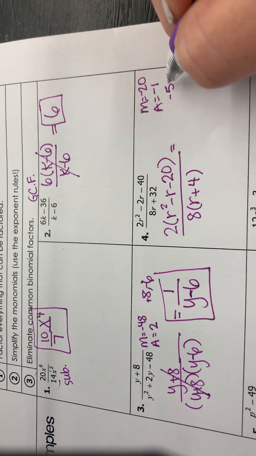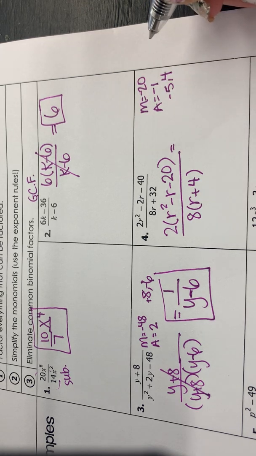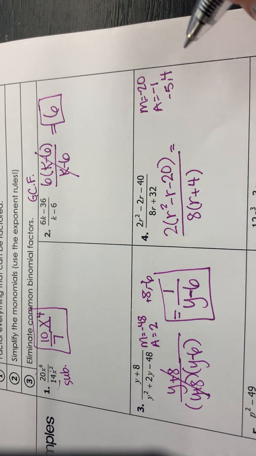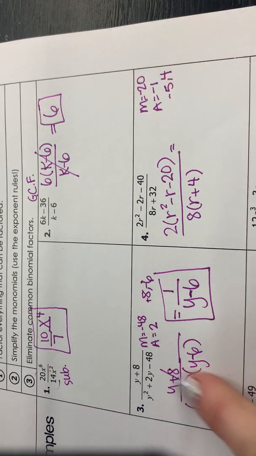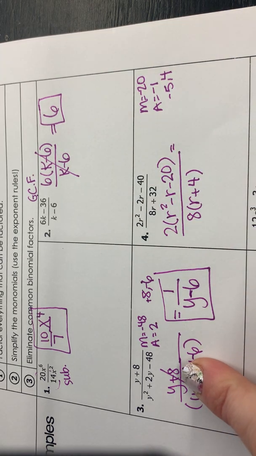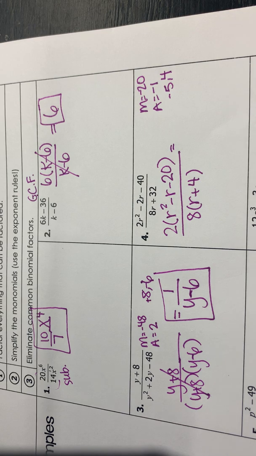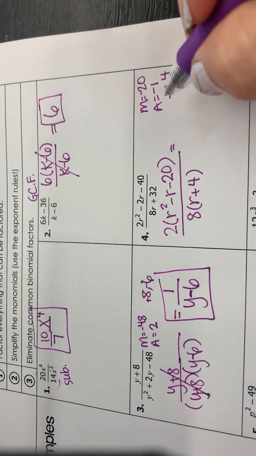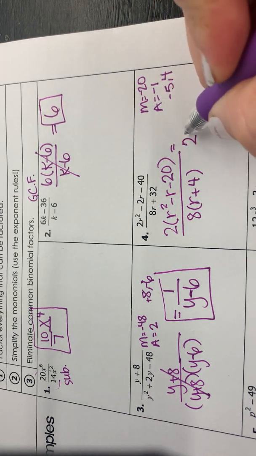That would be negative 5 and a positive 4. And one thing I want to tell you guys, if you ever get stuck with your signs, look at what already looks like would be a factor, and that'll help lead you in the right direction if you were to get completely stuck.